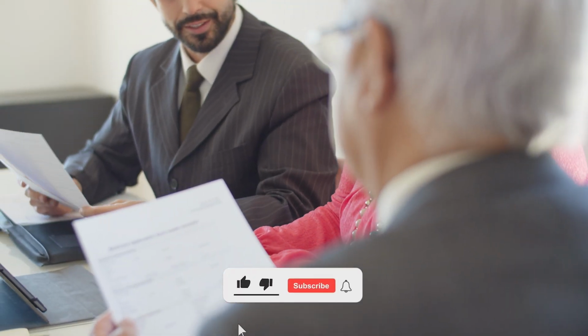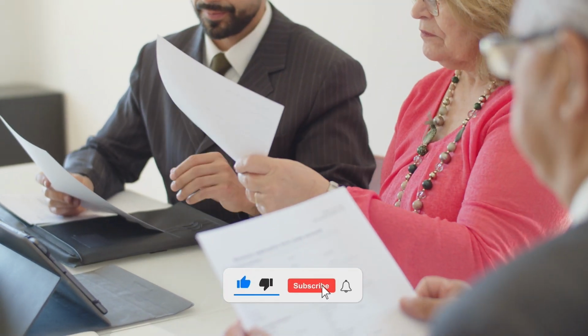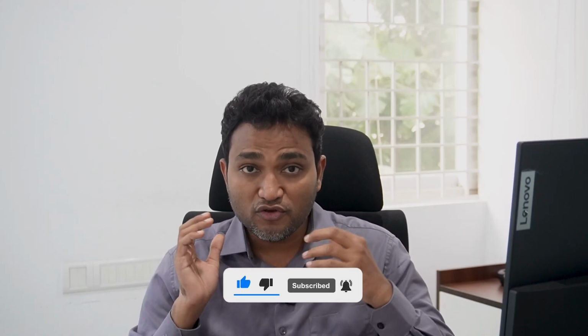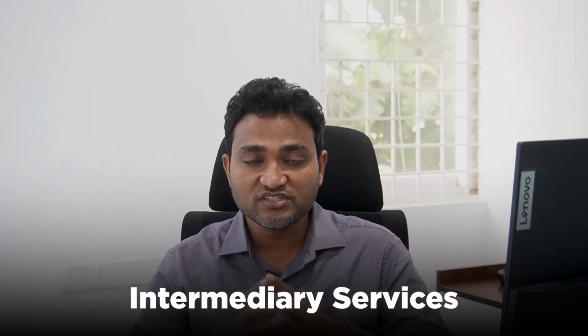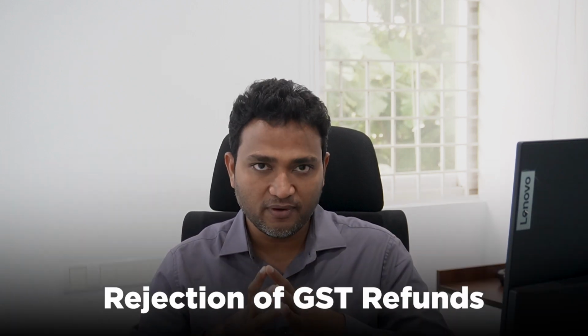It may get tricky in case of sales and marketing services provided to foreign companies, which may get qualified as intermediary services, thereby not qualifying as export of service and leading to rejection of GST refund. Therefore, ensure that the place of supply is outside India for all the services for which you claim refund.